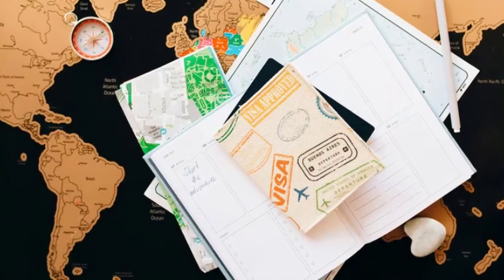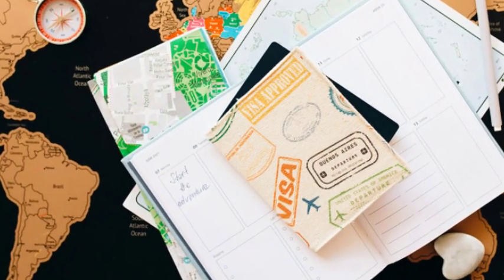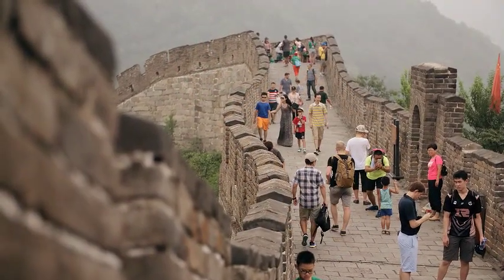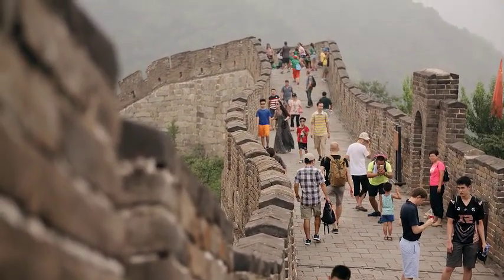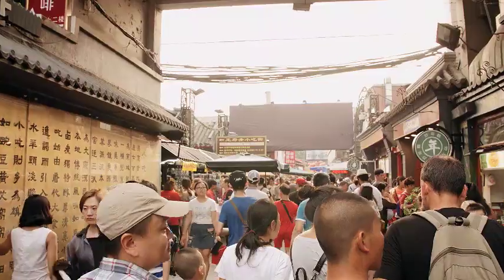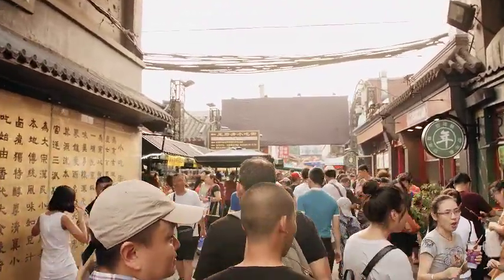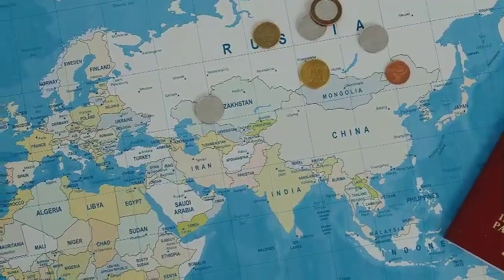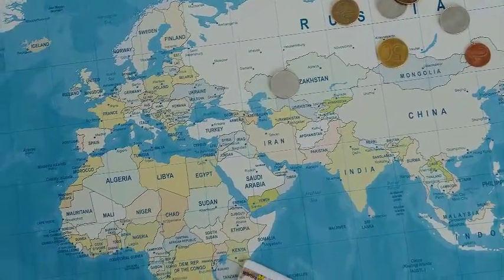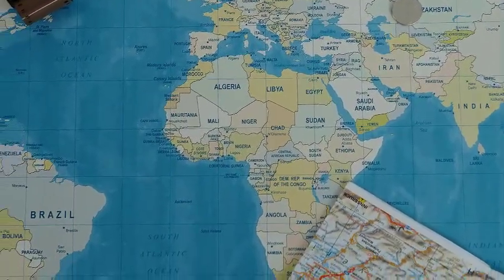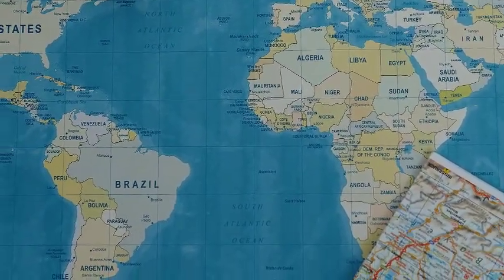Moving on to visa. A visa is an official endorsement or stamp placed in a traveler's passport by a foreign government, granting them permission to enter, exit, or transit through that country for a specific purpose and duration. Visas are typically required for travelers from certain countries or for specific types of travel, such as tourism, business, study, or work. At airports, immigration officers inspect travelers' passports and visas to verify their eligibility to enter the country.